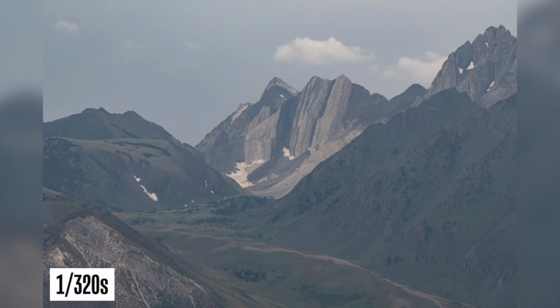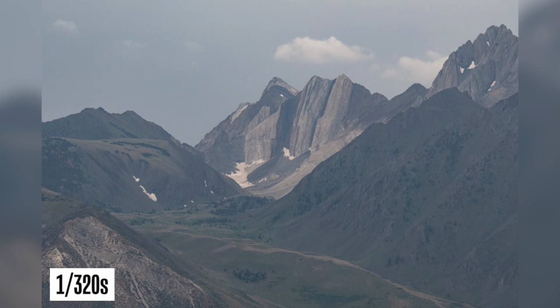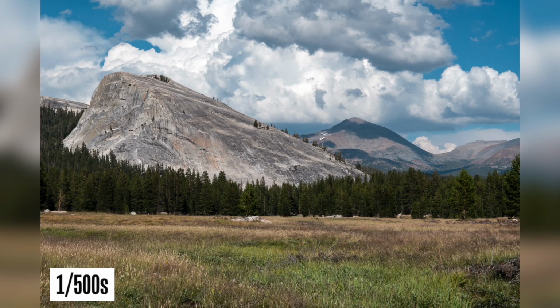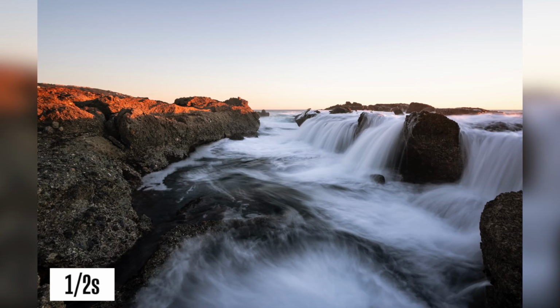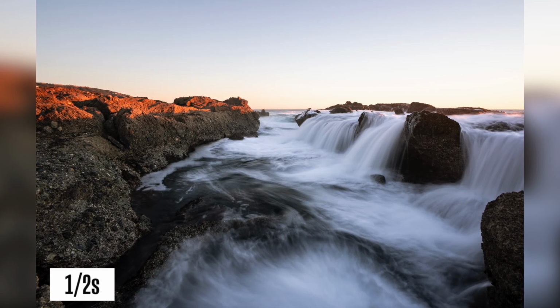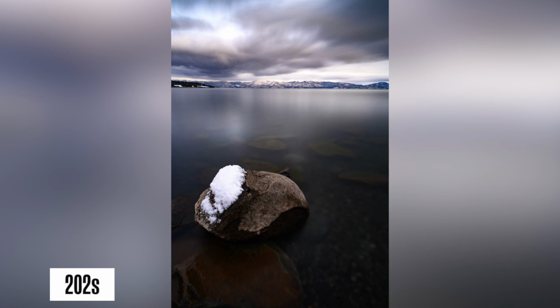Like, for example, the mountains or trees. We want that faster shutter speed to make sure we get it nice and sharp. But if we have other subjects that are moving, like water or clouds, then we can use a lower shutter speed to showcase that motion blur and get that movement in the frame. But this is also something I made an entire video on, so if you want to check it out, it is right there.